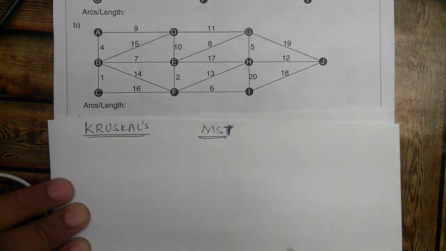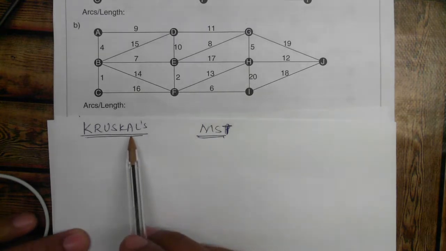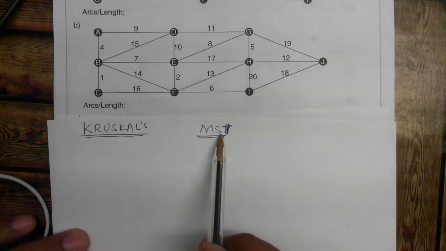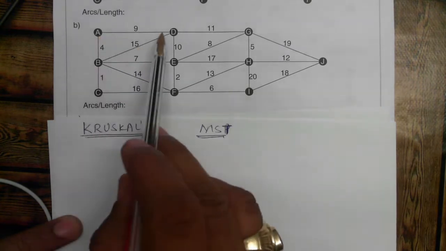Hello. This is a question on Decision 1 for Further Maths at Edexcel, and this is about algorithms to work out the minimum spanning tree, the minimum connector. This is a question I picked from the past paper, question number 2.